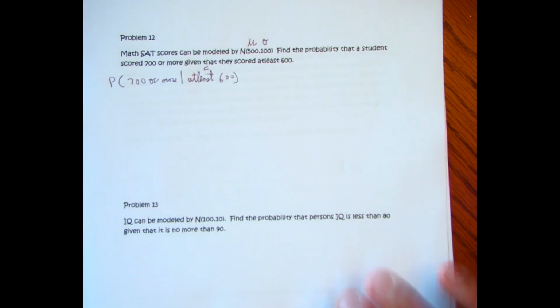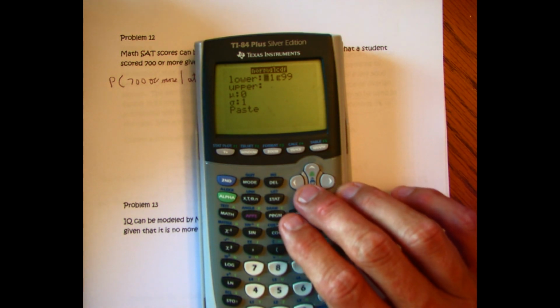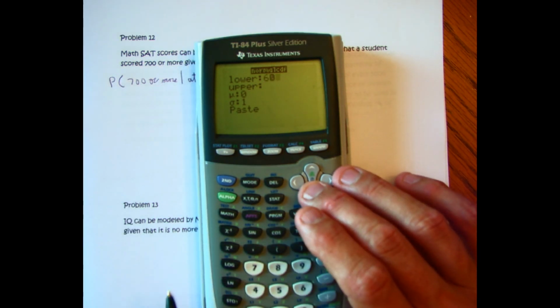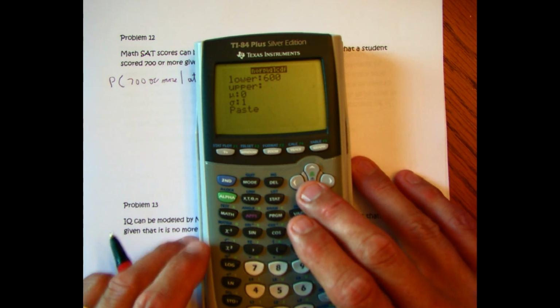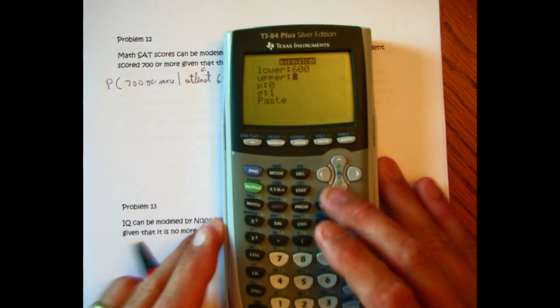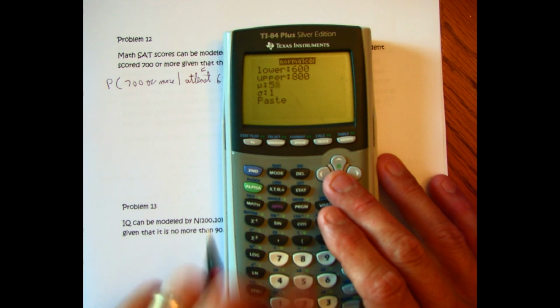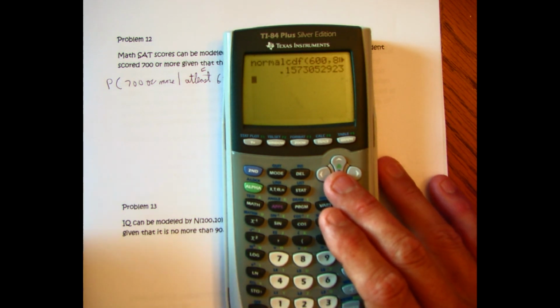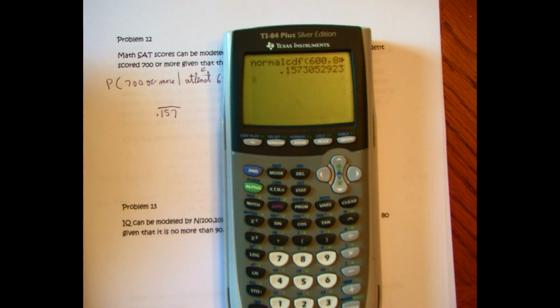Okay. So we have to go into our second distribution, norm CDF, and they're going to score at least 600, and we'll make the upper bound 800. The mean is 500, and that would be 0.157. So 15.7% of students score between 600 and 800, and we want in that region the group that got 700 or more.